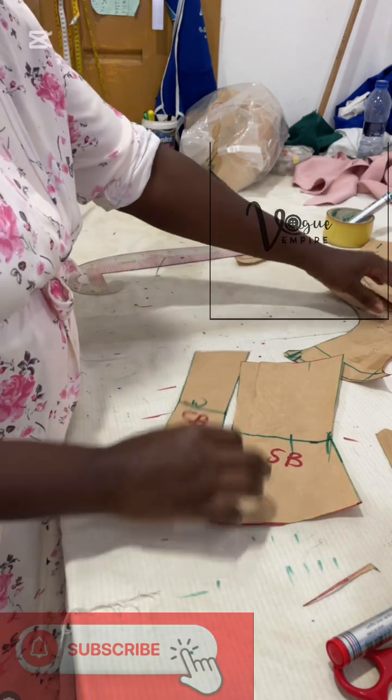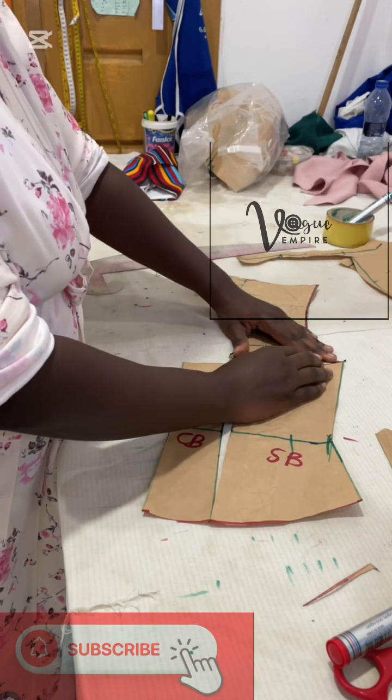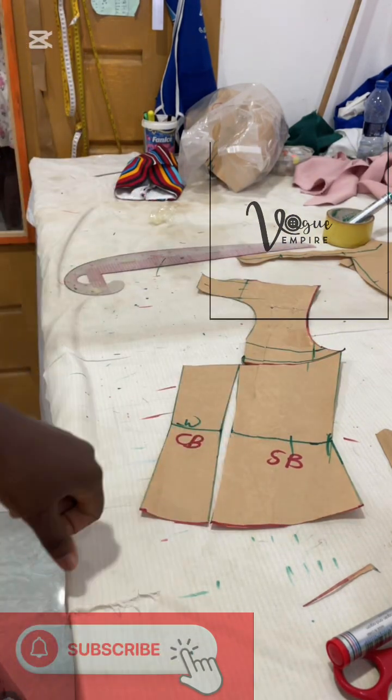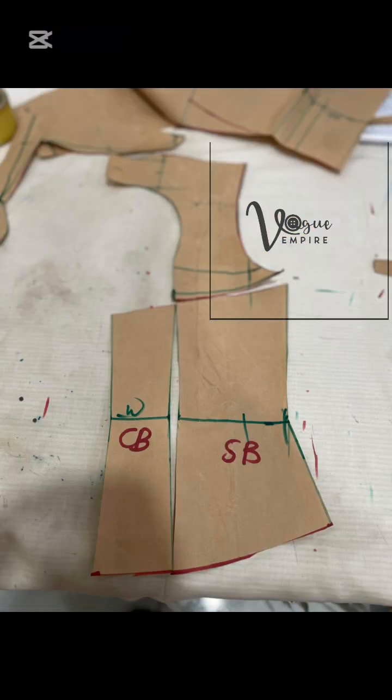So this is my center back and my side back. The center back will be cut 2, and then the side back will be cut 2. So you add all your allowances, and this is what you'll be having for the front and back.